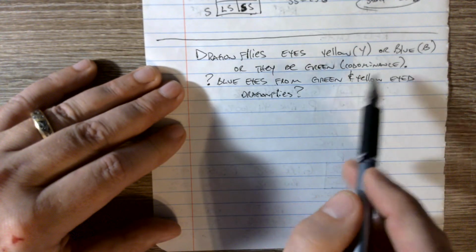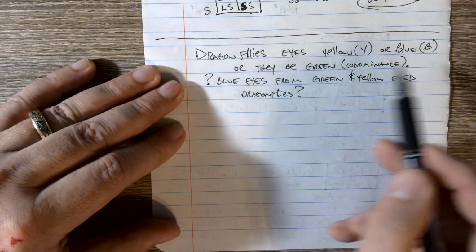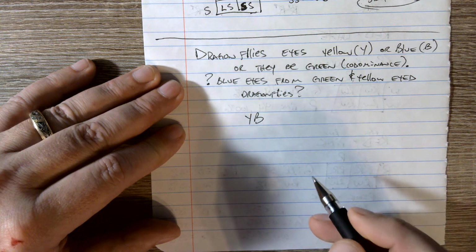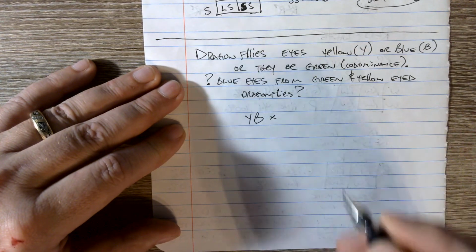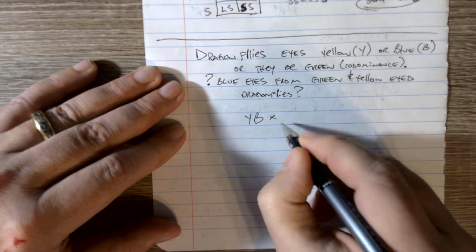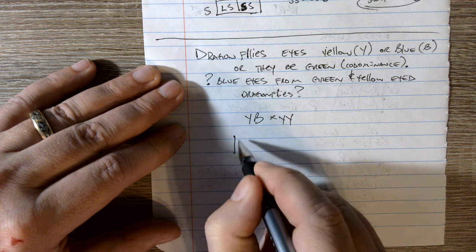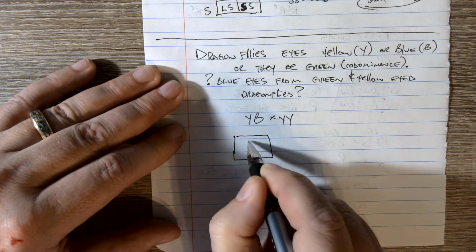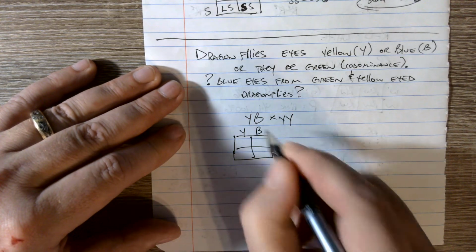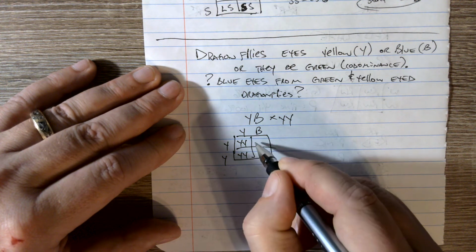Green. Green's a codominance, which means it has to have one of each. So it doesn't matter how you put BY or YB. It doesn't really matter. So we'll just keep with what we have here. So that would be green. Yellow is going to be all one. So that. All right, let's set up a Punnett square here. The squares are getting progressively worse. So we'll split one parent up and one parent up, and then we're going to fill out.